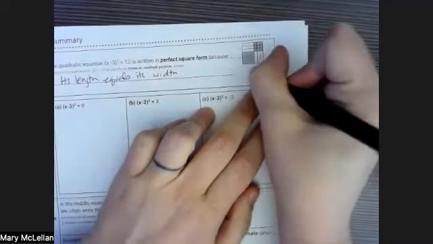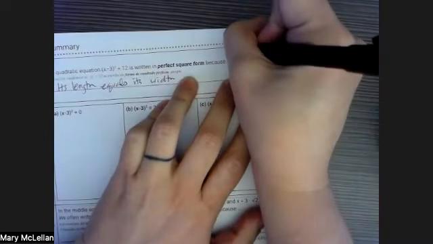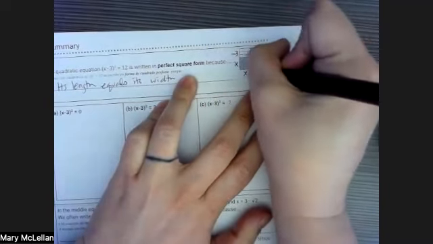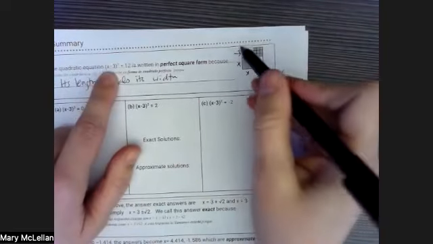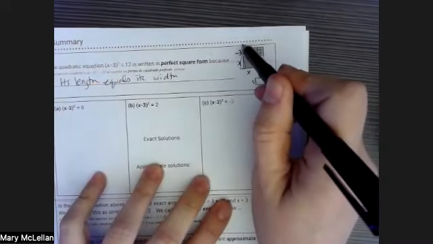For example, a 5 by 5 square is a perfect square, whereas a rectangle that is 5 by 6 would not be called a perfect square. This is a perfect square because on either side of this area model, we have x minus 3. The length is the same as the width.